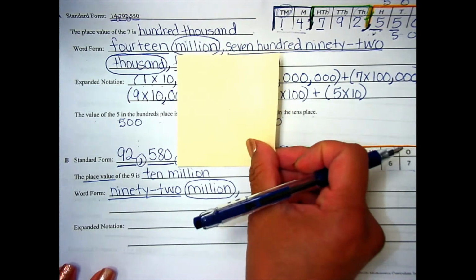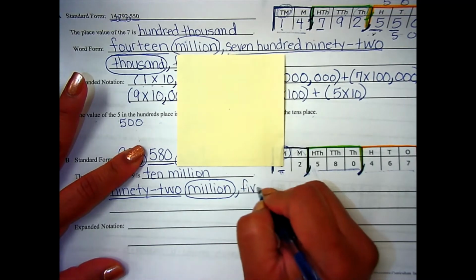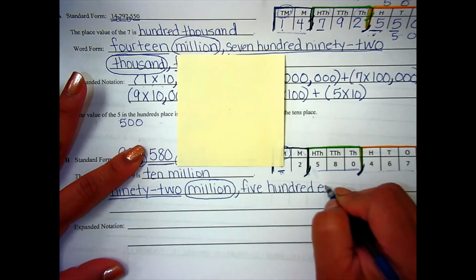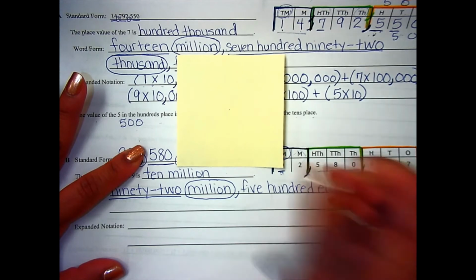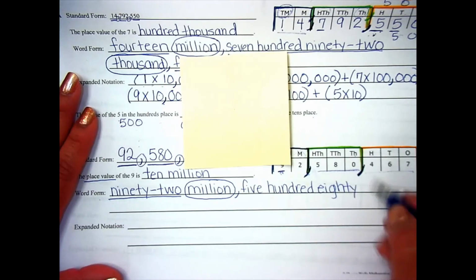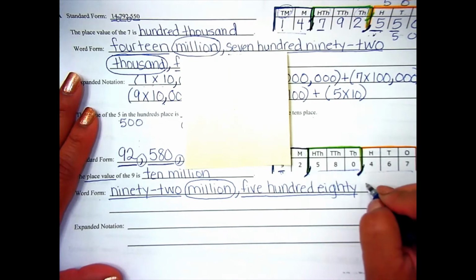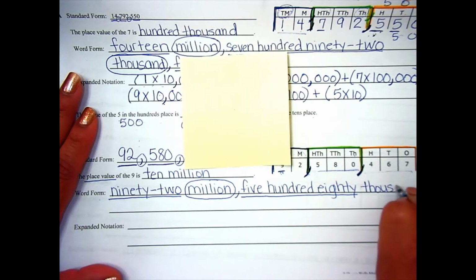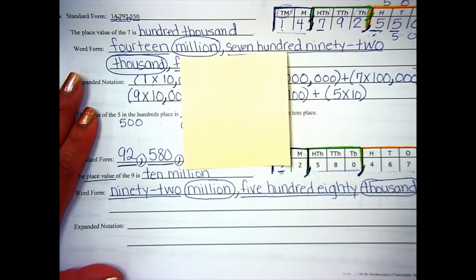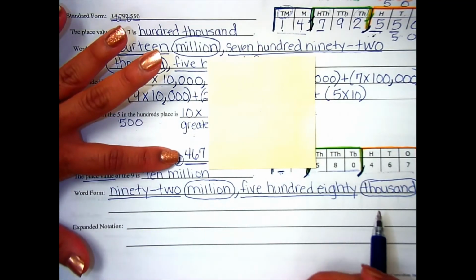Let's read our next one. 580. And what period is it in? It's over here. We said it's in our thousands period, right? So 580,000, and let's underline 580, and then we're going to circle our period. 580,000, put your comma there. And then our last one is 467.